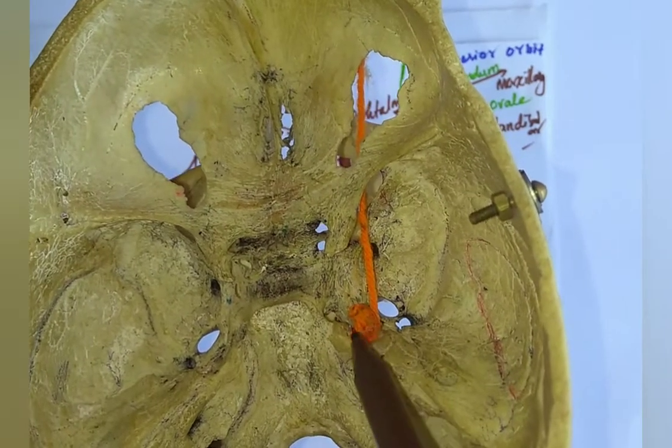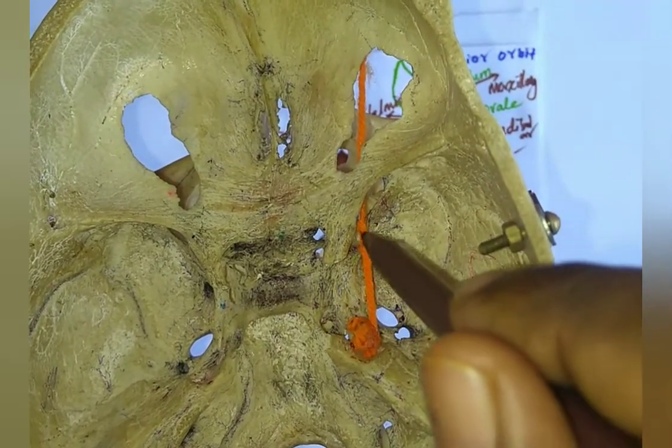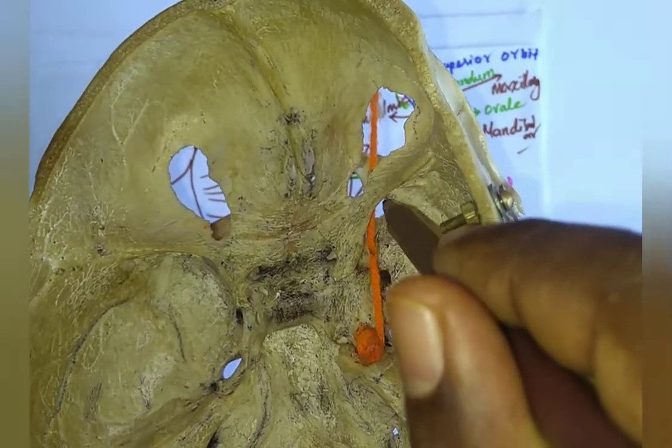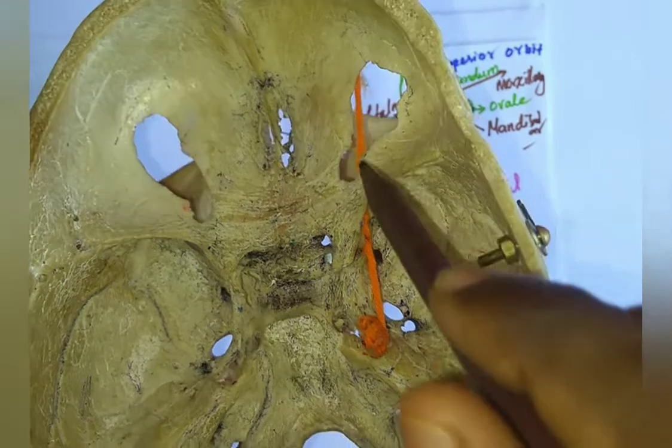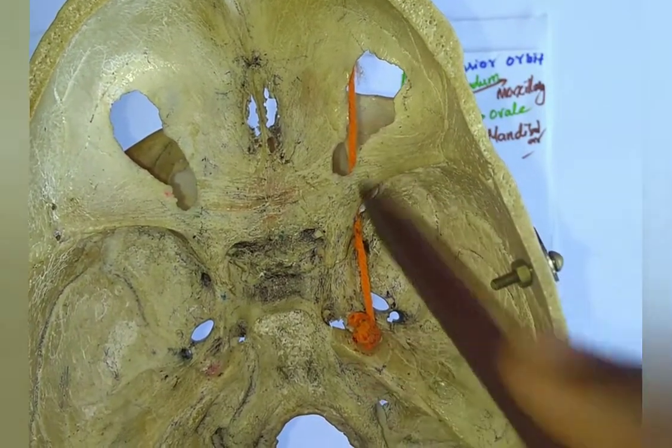So this is the trigeminal ganglion here, and this is the nerve which is passing through the superior orbital fissure. This gap is the superior orbital fissure. Then the nerve is found inside the orbit.